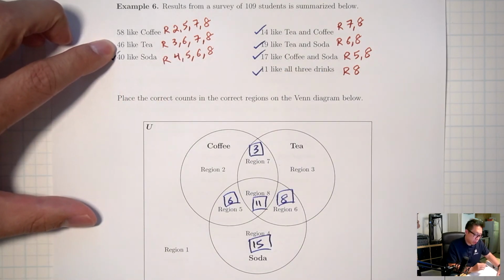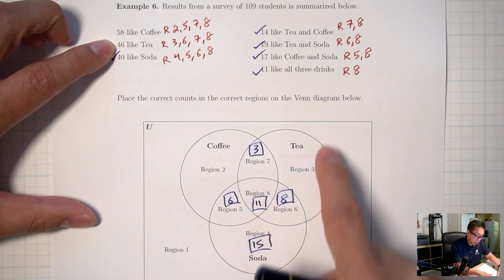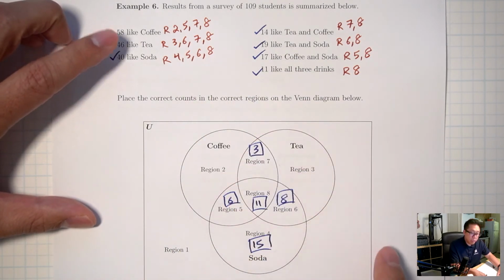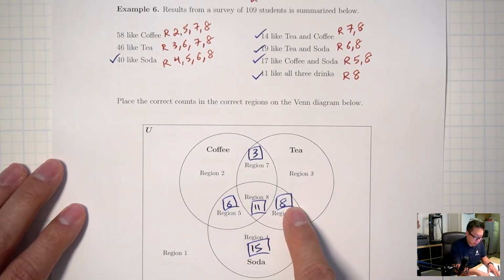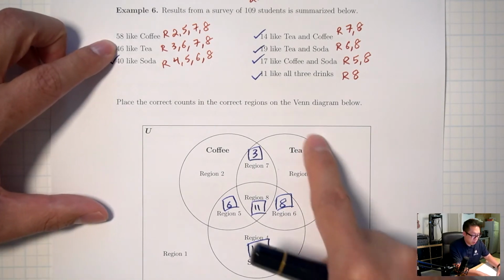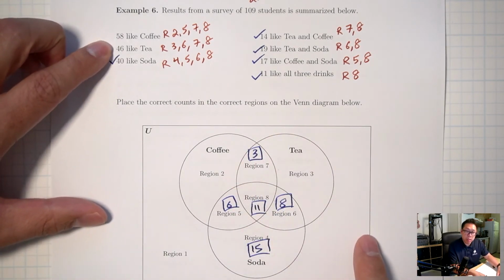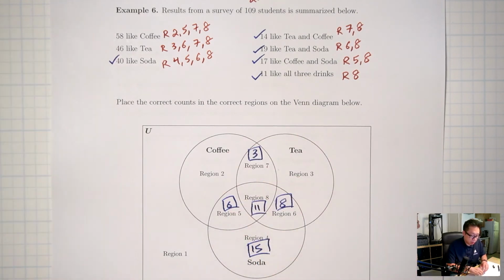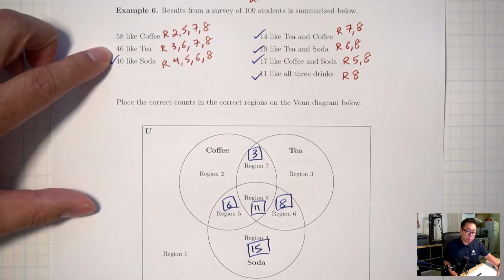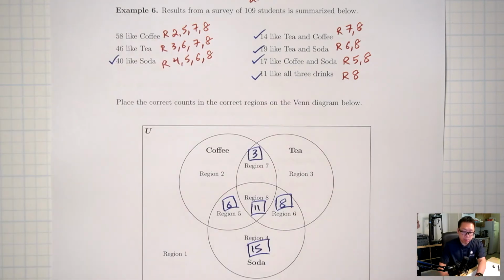46. 46 is regions 3, 6, 7, 8 together. So these 4 need to add up to 46. So far I have 3, 11, 8. What is the missing number so that these 4 add up to 46? What I'm going to do is add up the numbers I have so far, which is 3, 11, 8. It's 22. Take my target, 46, and subtract off that 22. So 46 minus 22 is 24.